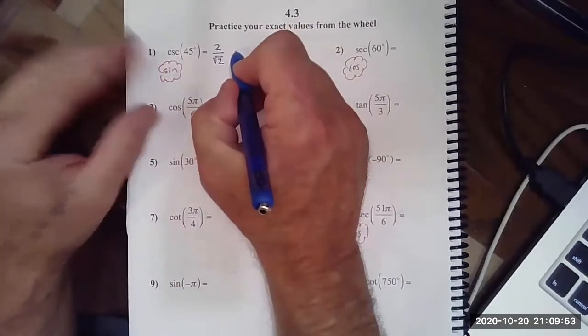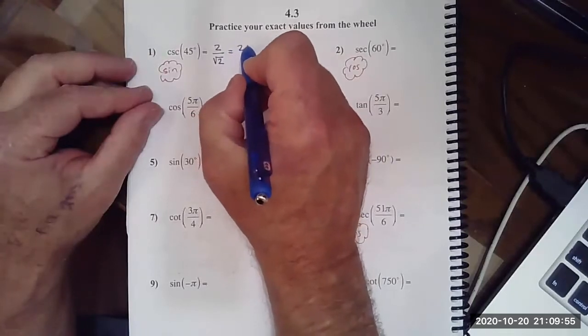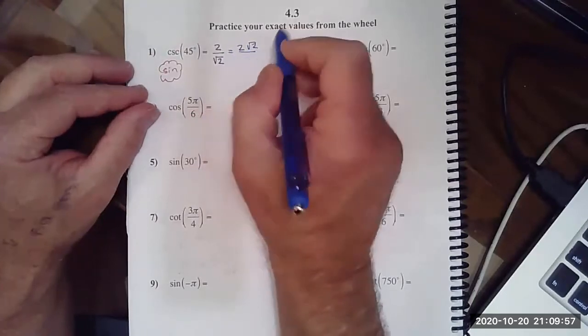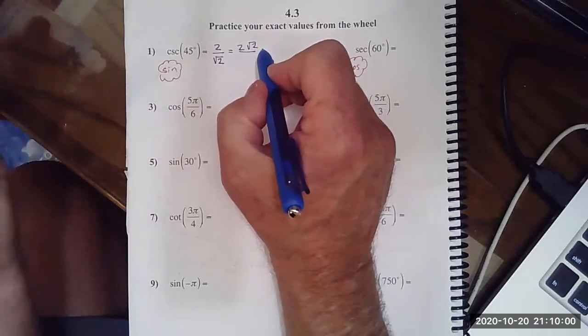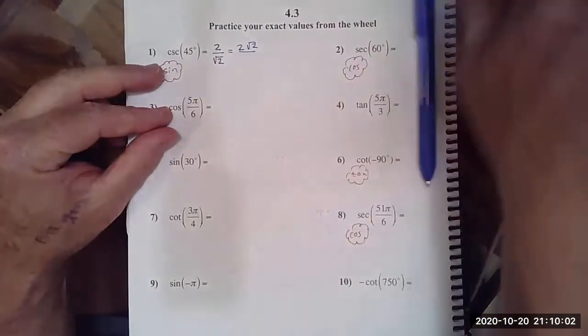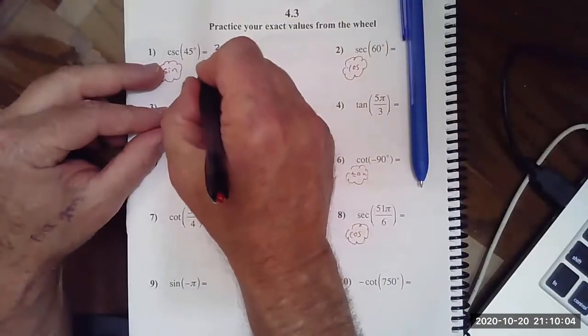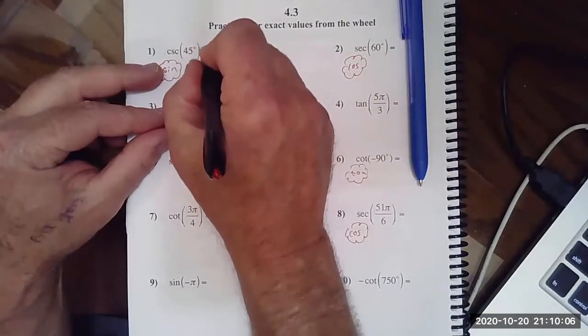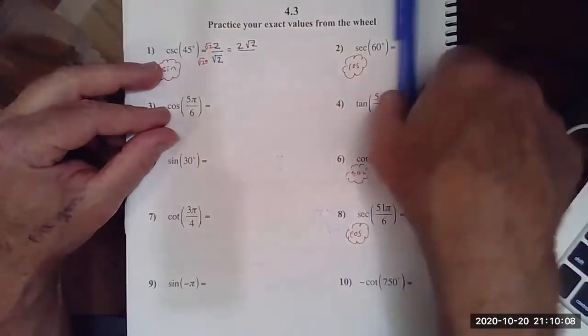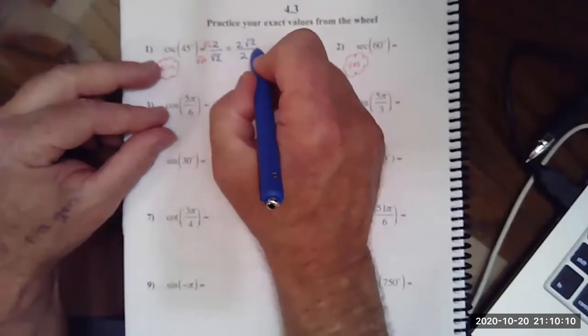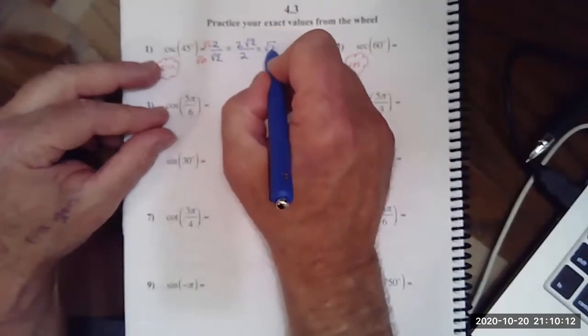And if you were to rationalize the denominator, that would be 2 root 2 over 2, top and bottom. So you multiply top and bottom by root 2. Yeah, 2 root 2 over root 4, which is 2. Oh, which is root 2.